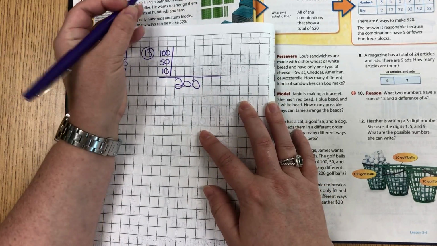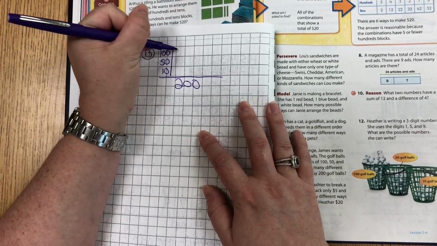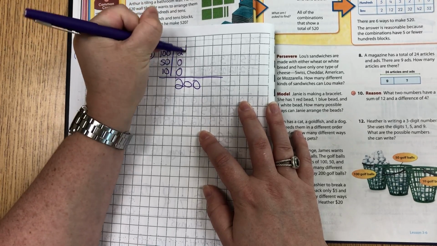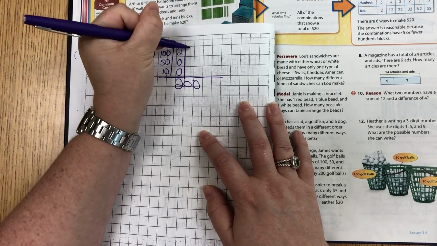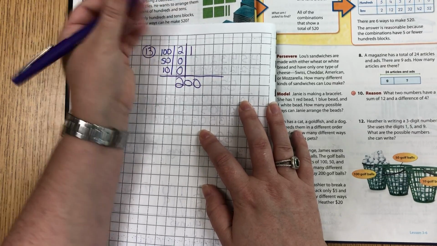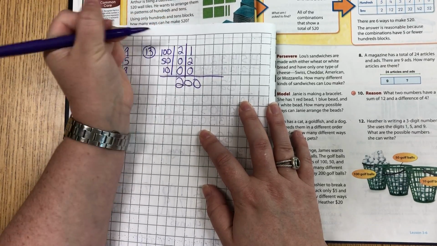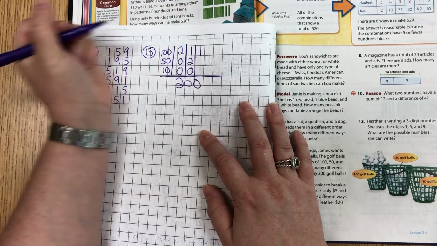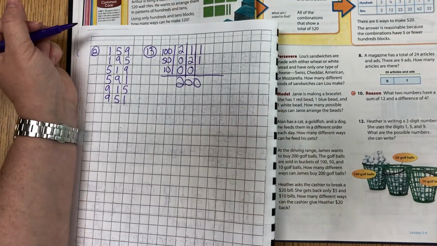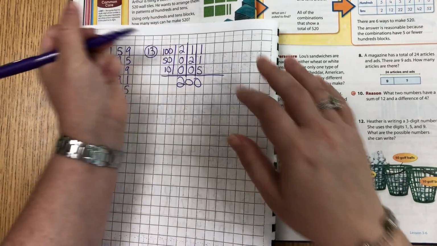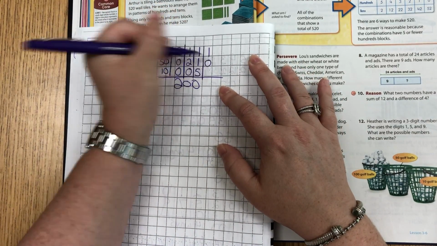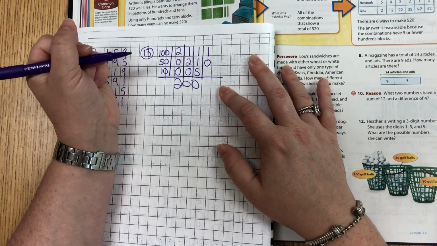How many hundreds do I need to get to 200? 2. 2, 0, 0. Okay? What if I just had 100? How many 50s would I need? 2. And then 0. What if I still just had 100, but this time I only had 150? How many 10s would I need? 5. What if I still had 100, but I had no 50s this time? How many 10s would I need? 10.